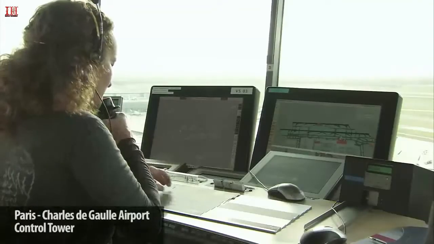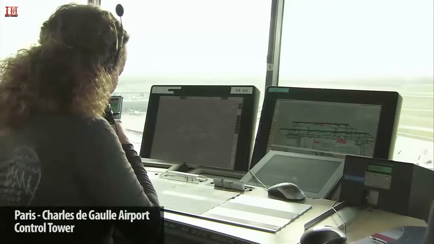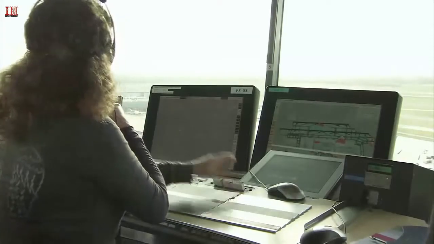From the control tower, air traffic controllers manage takeoffs and landings. They also organize the ground traffic.